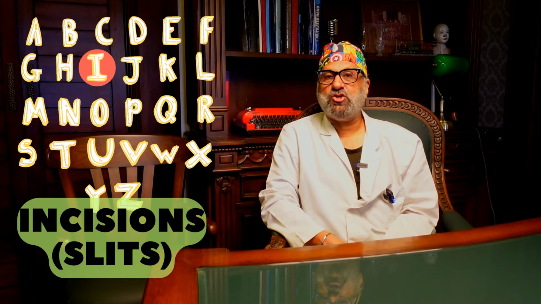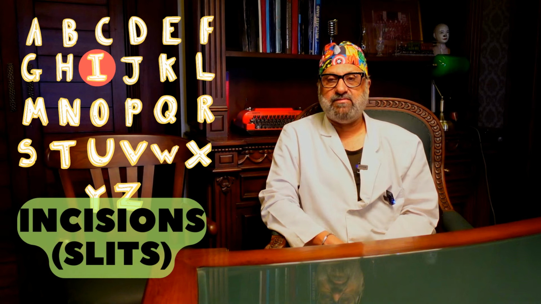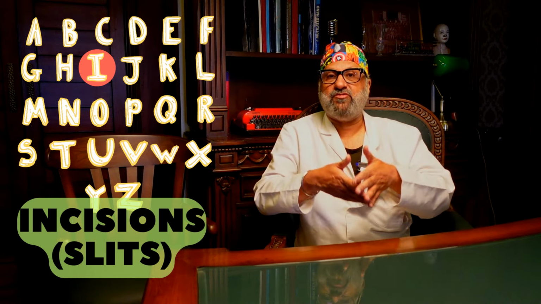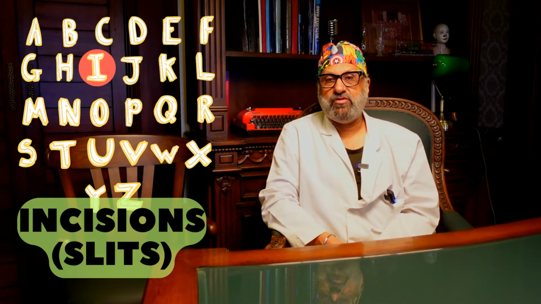If slits are not made precisely, if slits are not made parallel to one another, if there is cross communication between slits because the hand was not stable, this will lead to poor hair growth. Slit making is an important aspect of hair transplant surgery, just like harvesting is.